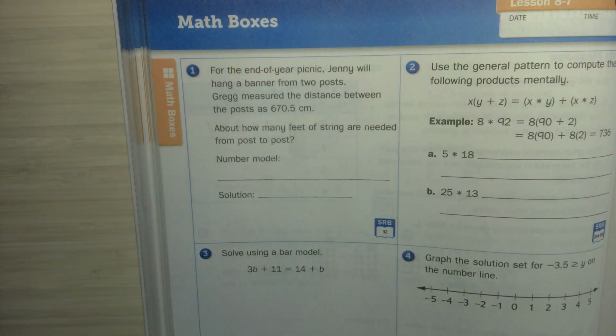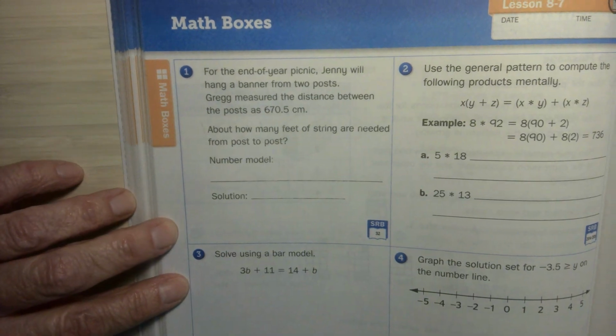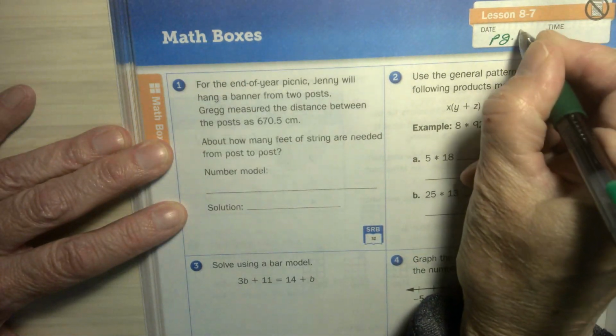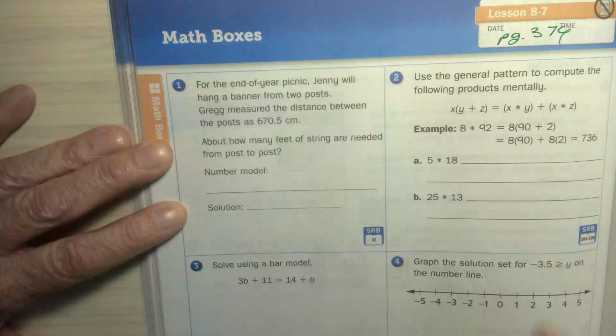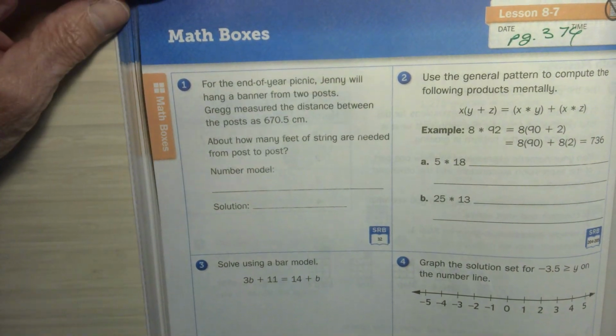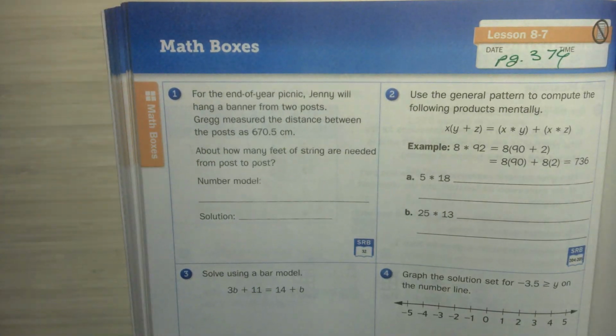Robertson, and today we're doing Unit 8, Lesson 7, and this lesson deals with algebraic expressions. We're going to begin with doing some math boxes on page 374. We're not going to do all of the boxes, but we're going to just do part of them, okay? So let's begin with question number 1.